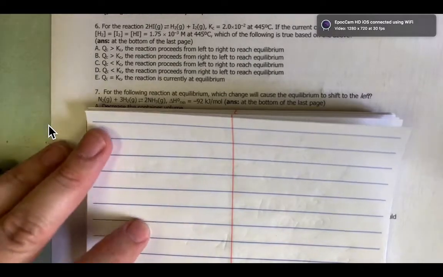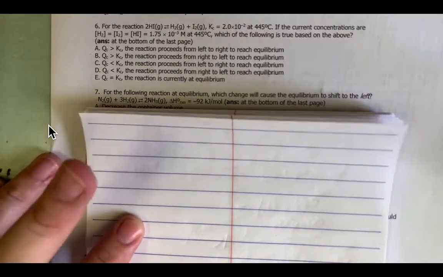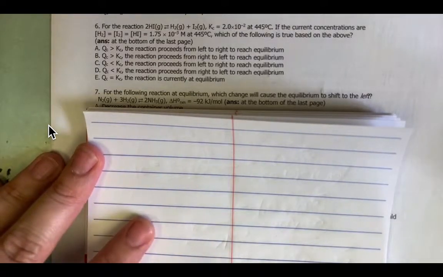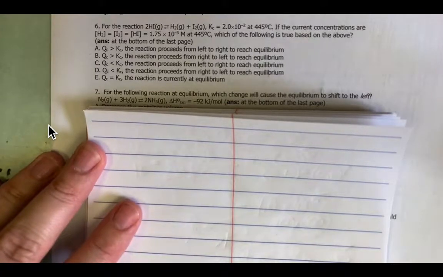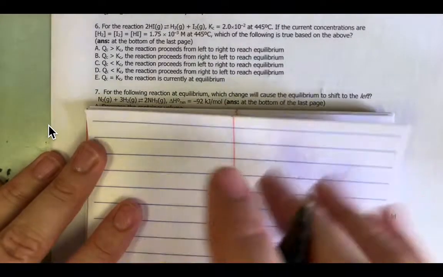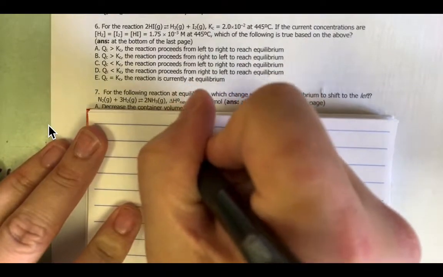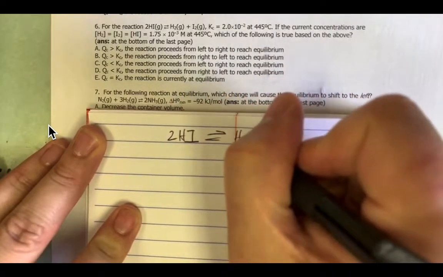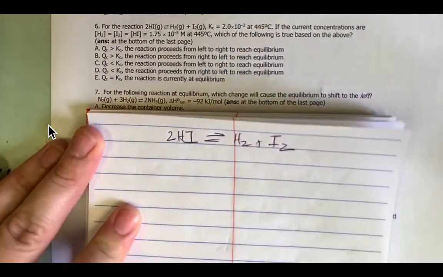All right, in this next one, we're given another reaction, and we're going to have to do another QC calculation to determine if we're at equilibrium, and if we're not at equilibrium, whether we're going to shift to the right or to the left to achieve equilibrium. So for this particular one, I'll write the reaction again. 2HI is in equilibrium with H2 plus I2.